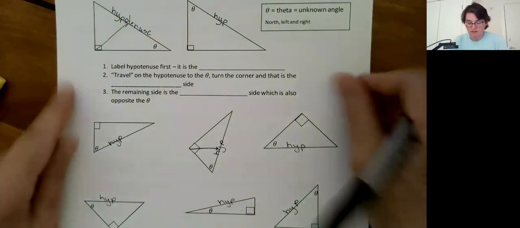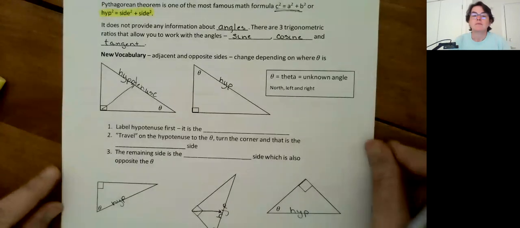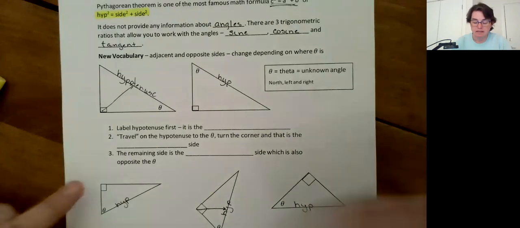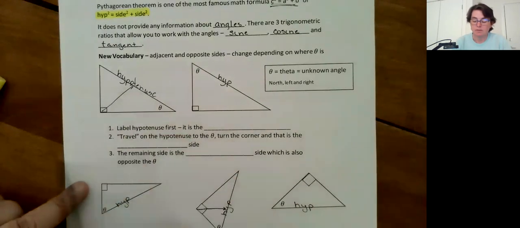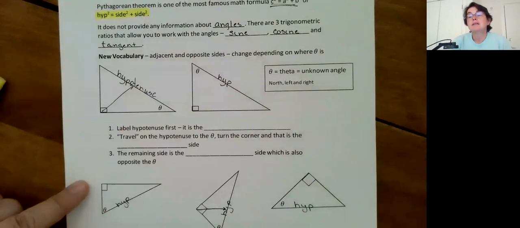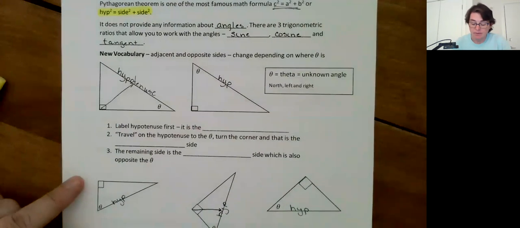If, going back up here, we were doing Pythagorean's theorem, this is a side, and away we'd go with our formula. But not so much with trig. With trig, there's actually 2 different names for those sides, and they have to do with the angle we're talking about. And how do we know which angle it is?